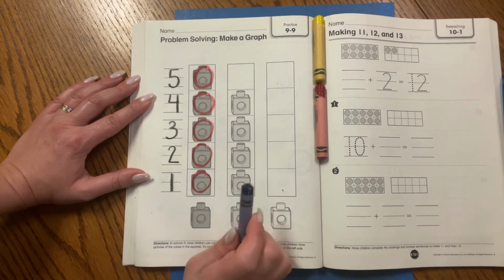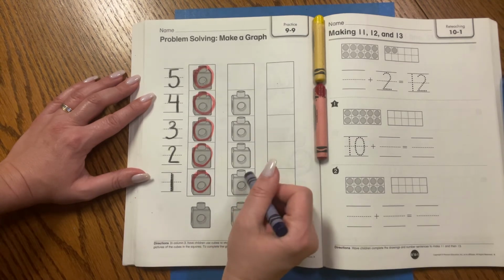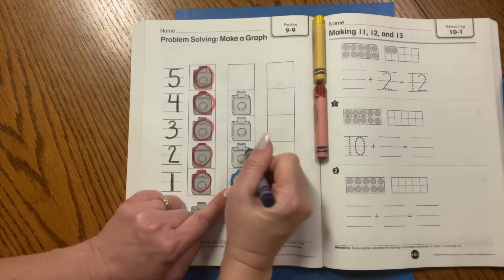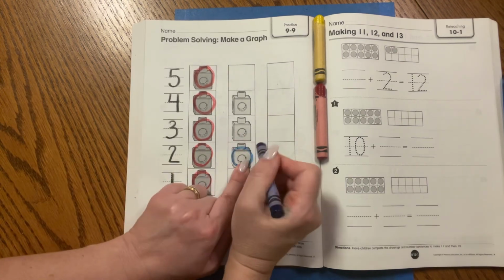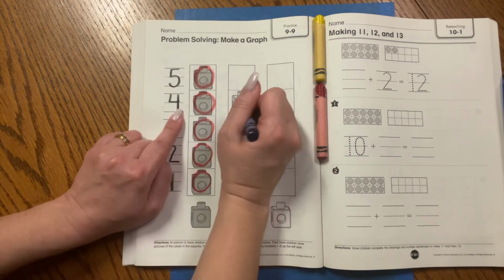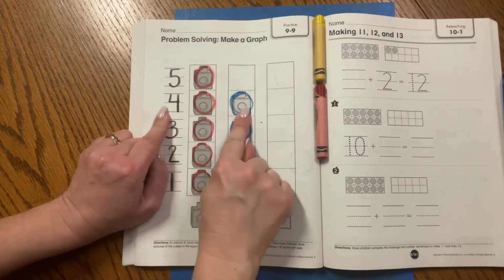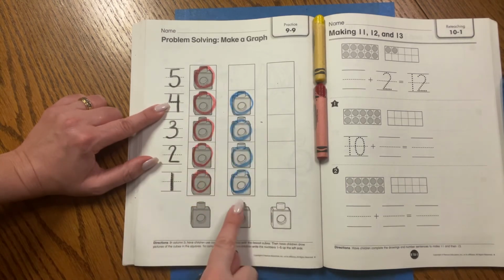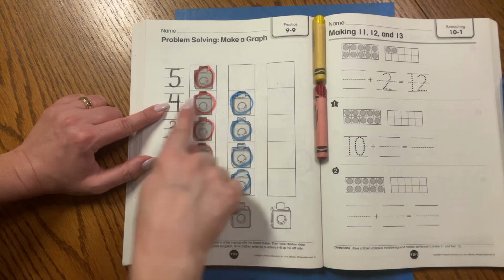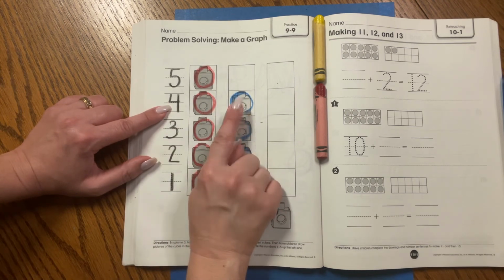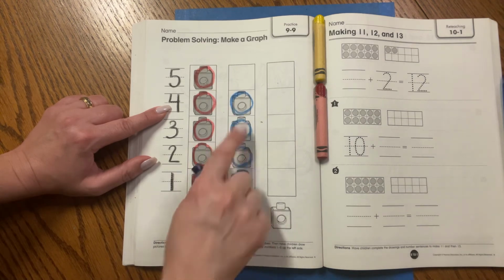If I said I had 4 blue cubes, then I would put 4 in blue. 1, that matches. 2, that matches. 3, that matches. 4, and it matches. So this part of the graph is 4. I could either count the cubes or I could look to the side at the label and know that there was 4 in this column.